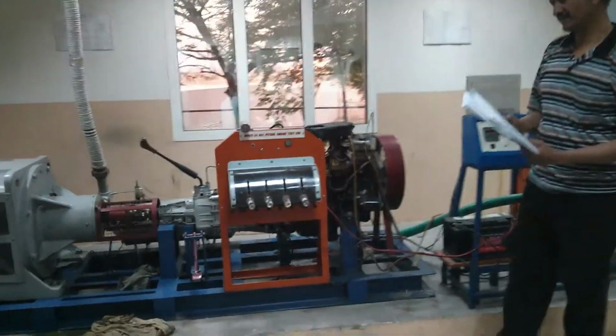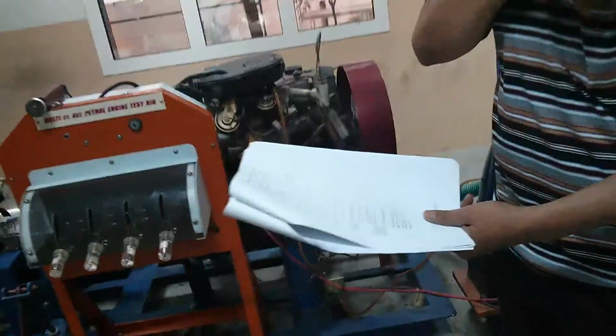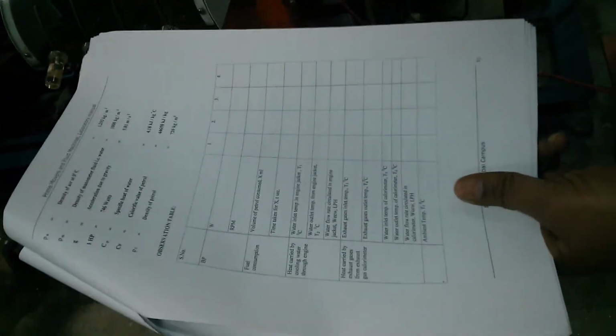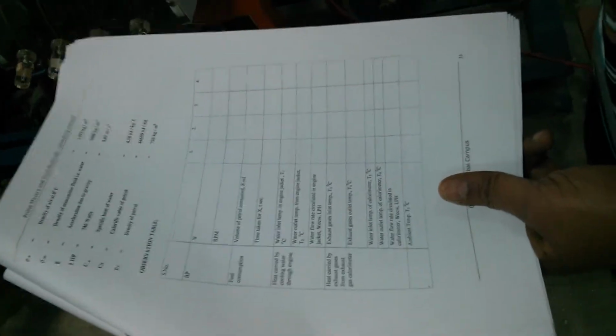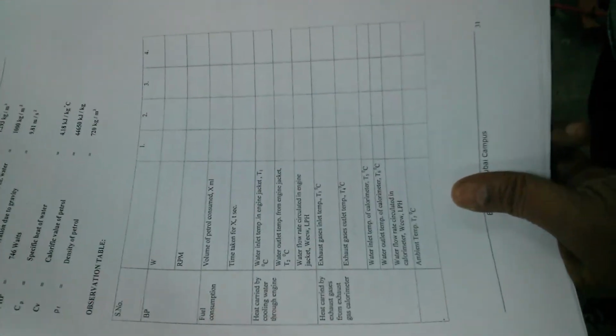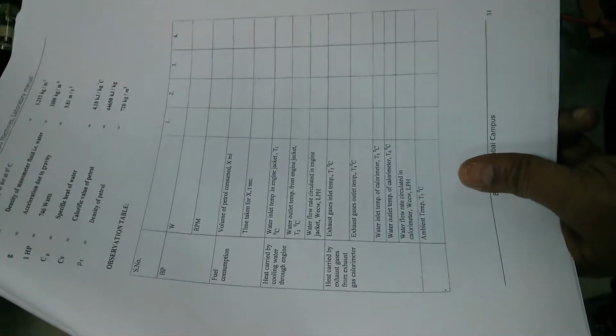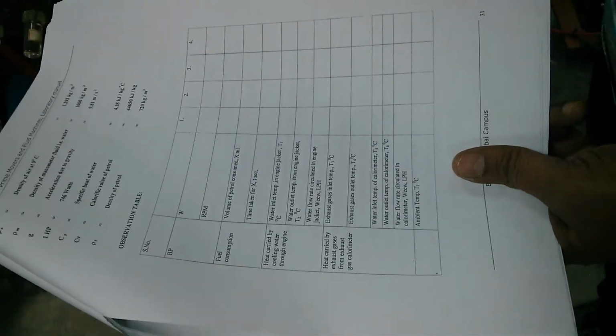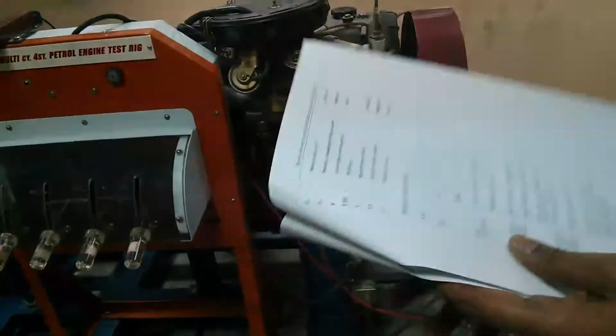So here in this experiment, you will be asked to do the experiment under different loads, like no load, 10 kg, 20 kg, 30 kg, 40 kg, like that. So which load you are required to do, that will be given in the question paper. So accordingly you need to proceed. So what are all the various readings that are required to be taken?